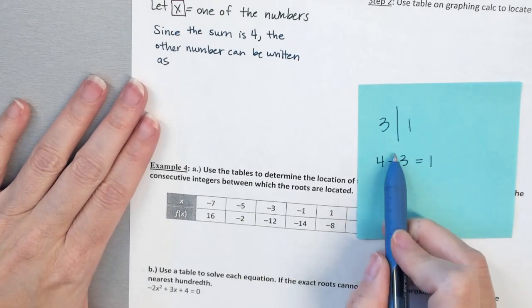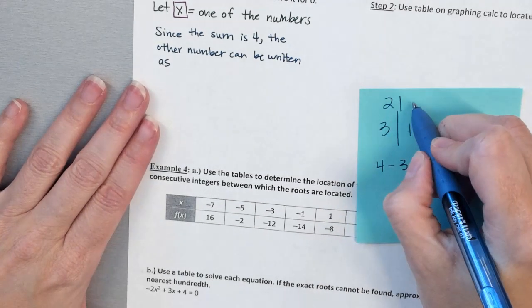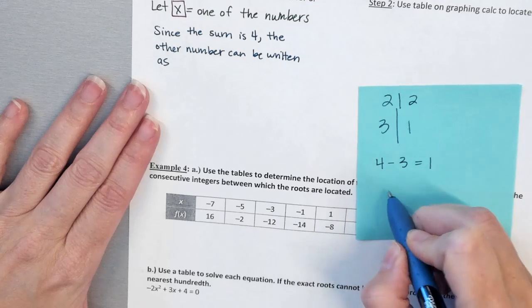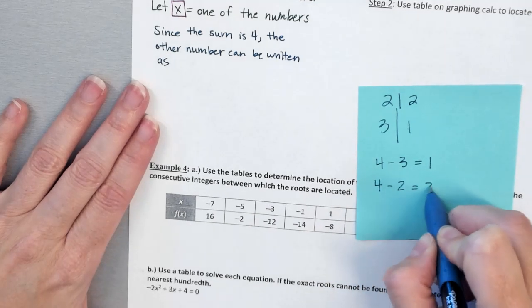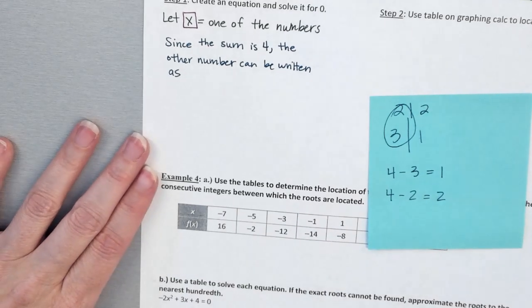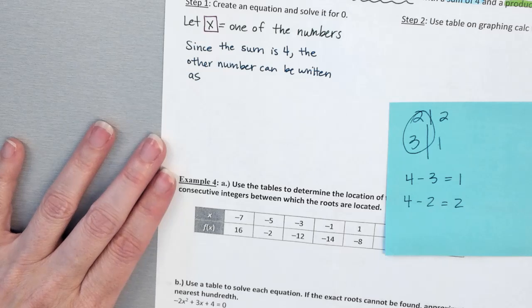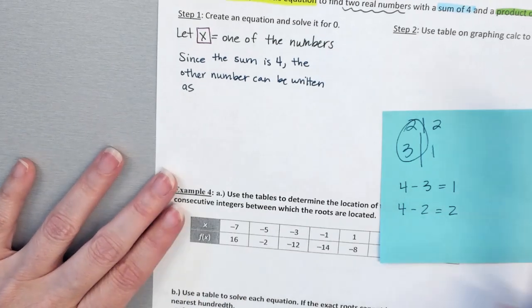Okay, so I told you that it was 3. If I told you it was 2, the other one would be 2. And then again, it would be 4 minus 2 equals 2. Okay, so I gave you one of the numbers, and you did 4 minus that number. So do you guys think you could tell me what the expression is? Yes, great. It's 4 minus x.